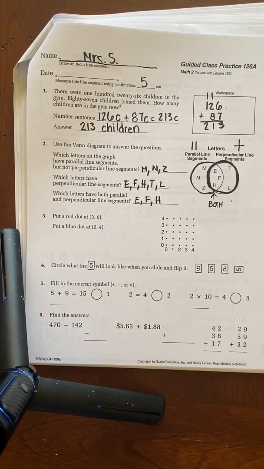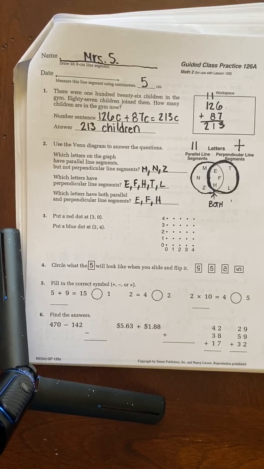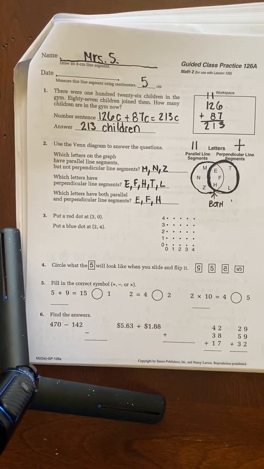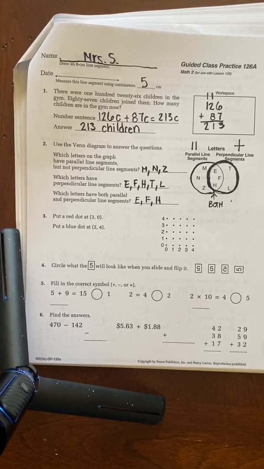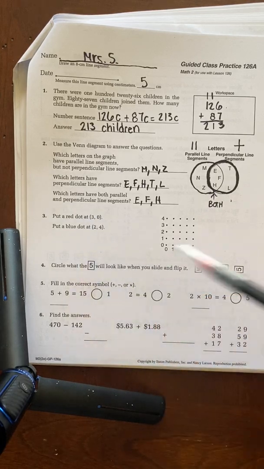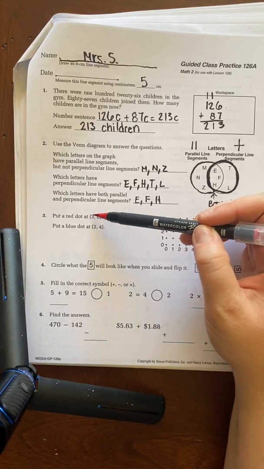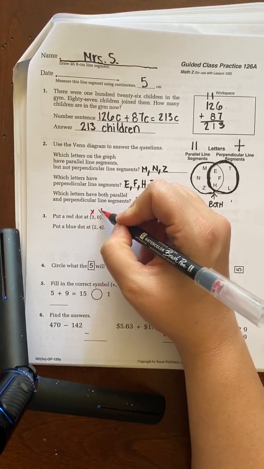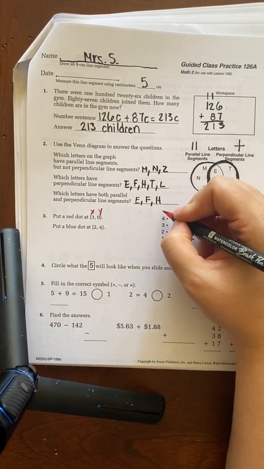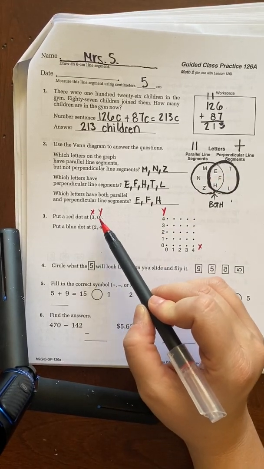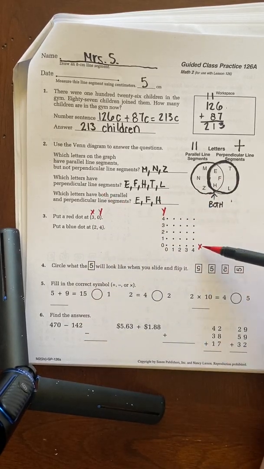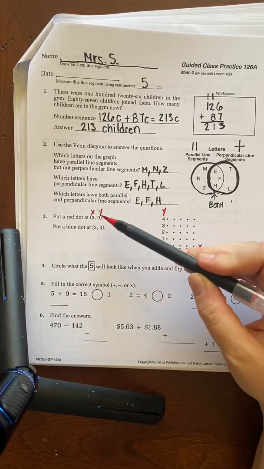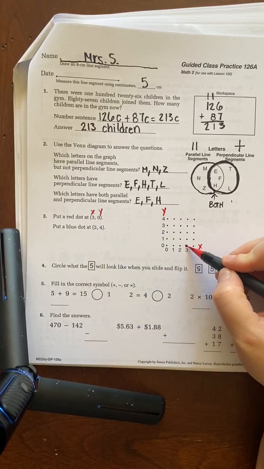All right, number 3. So this one we're going to need a red and a blue. So if you want to go grab those real quick, you need a red and a blue. It could be a crayon, marker, color pencil, whatever you got. All right, so I got my red and my blue. So just like we learned earlier, we're going to be graphing these dots. So I'm going to do my red dot first. So it says, put a red dot at 3, 0. Remember, that's my X and that's my Y. Let's go ahead and label these two, X, Y. So I'm going to go to my X, look for my 3, bump, bump, and I have to move up 0. Oops, I don't have to go anywhere. I can stay right there.